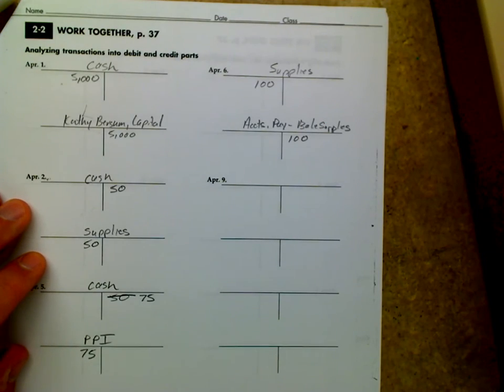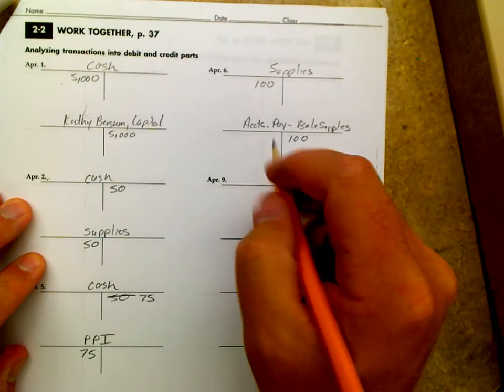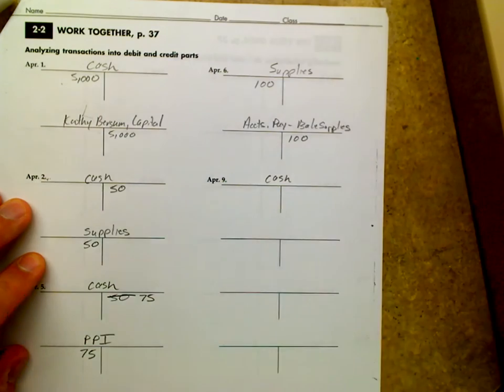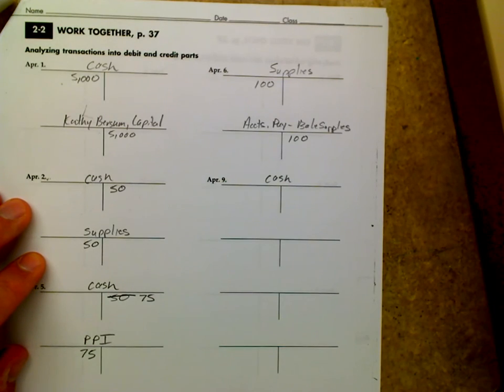And then the last one, the 9th, we paid cash on account to Bales Supplies, $50. So what are my two accounts? Cash and what? Accounts payable.